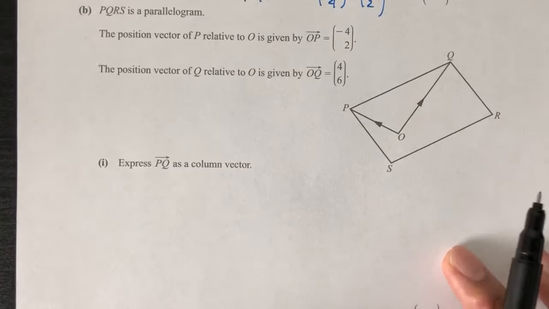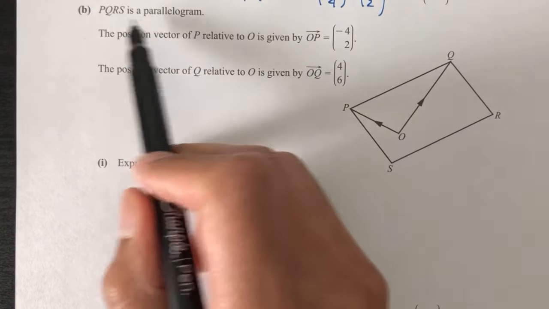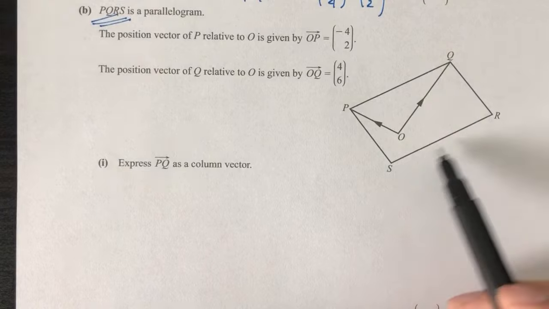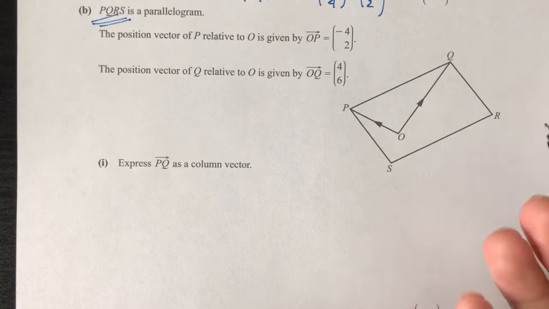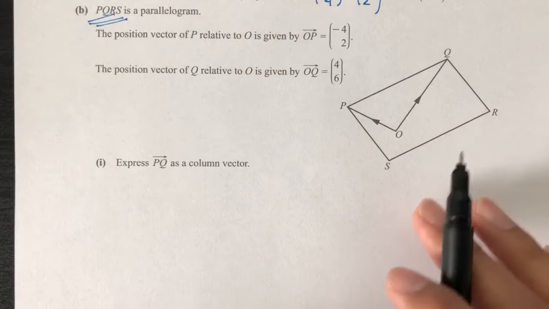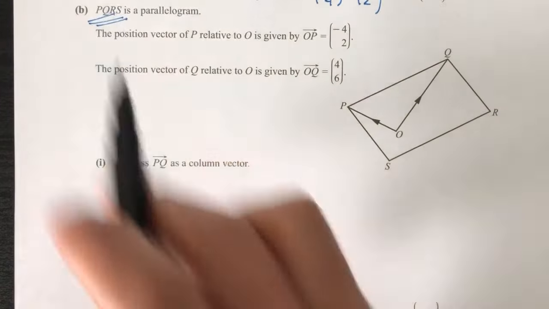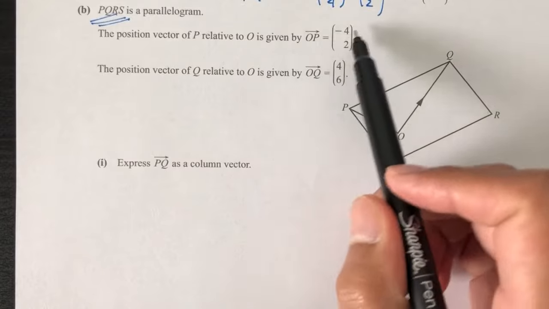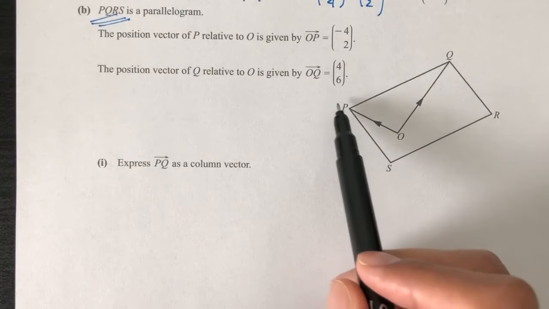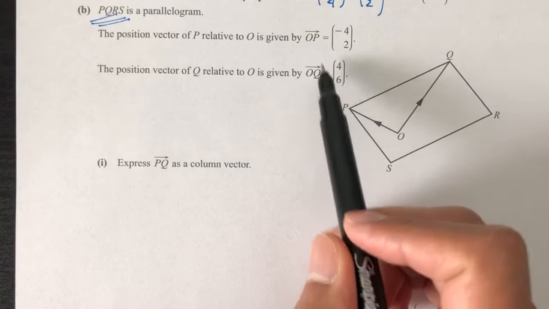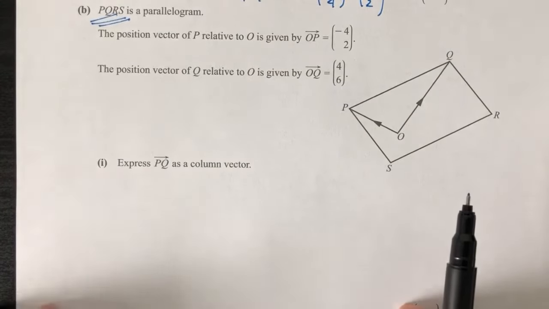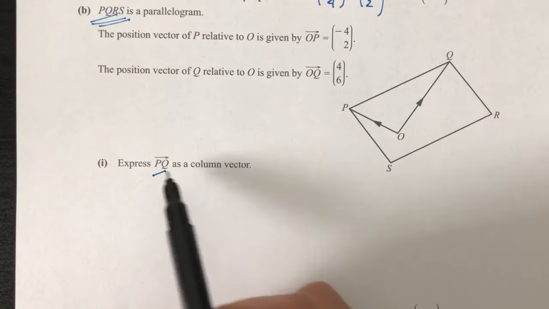So now part B, we have PQRS is a parallelogram. It means that PQ and SR are the same length and usually should be in the same direction, but it doesn't need to be. But as you know, these two are the same as well. Now we have OP equal to minus 4, 2. This is minus 4, 2. And OQ equal to 4, 6. This is 4, 6. So part 1, express PQ as a column vector.